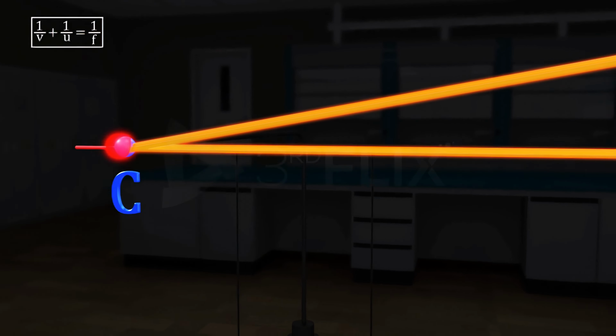We can get the same result using the mirror formula. The distance of the center from the pole is double that of the focus. Substitute u equals minus 2 f naught and f equals minus f naught in the mirror formula. We get v equals minus 2 f naught. This suggests that a real image is formed only at the center.